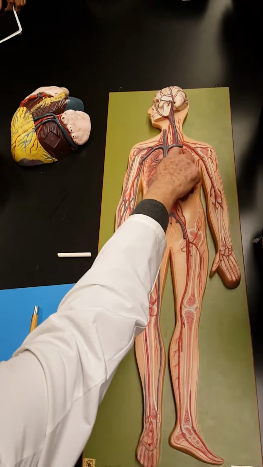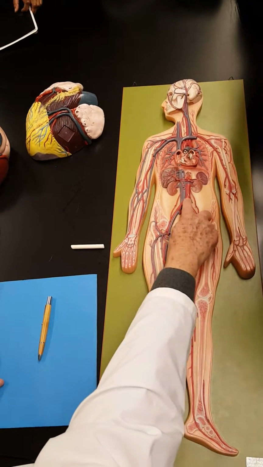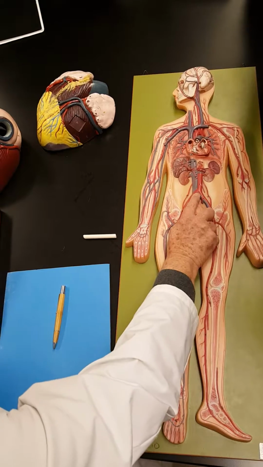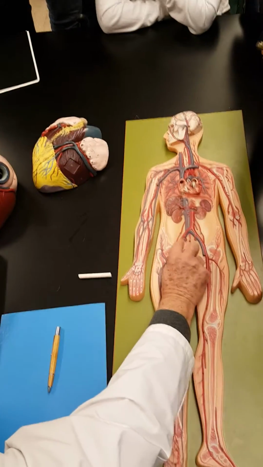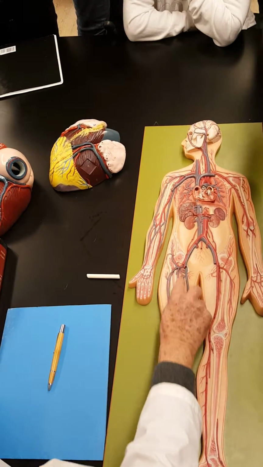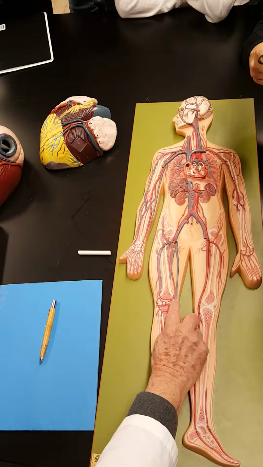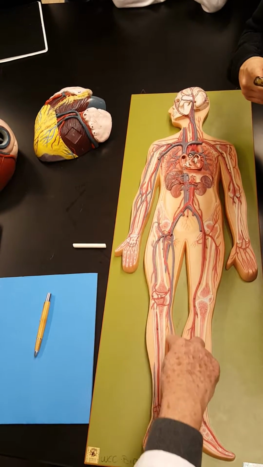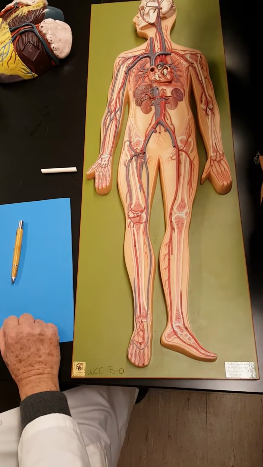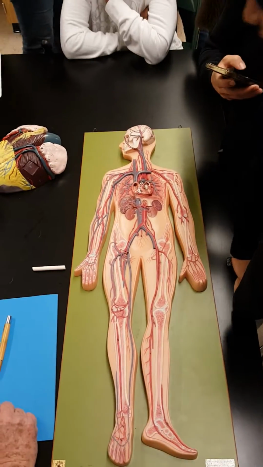so now we're going to go arch of the aorta all the way down to the descending aorta. We're going to come down here to the common iliac artery, external iliac artery, and once we get out of the pelvis, we call it the femoral artery, then we call it the popliteal artery, and we come all the way down here to the posterior tibial. That's all. Piece of cake. Yeah. Piece of cake. Easy.